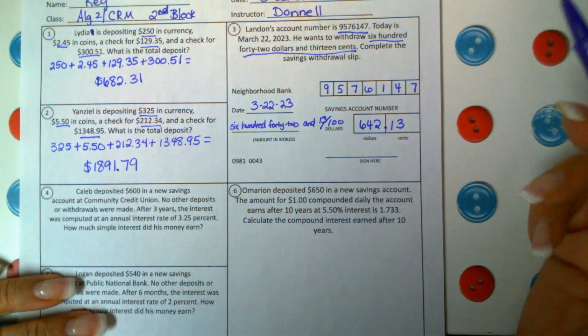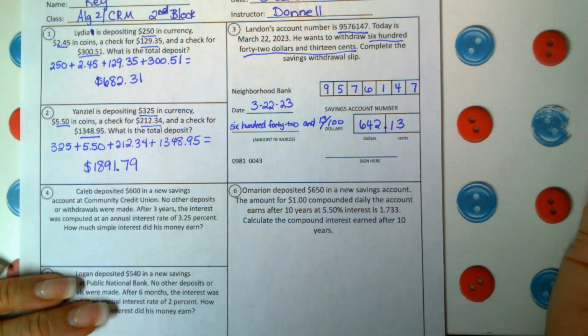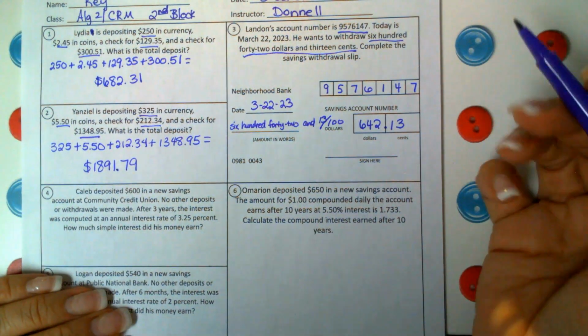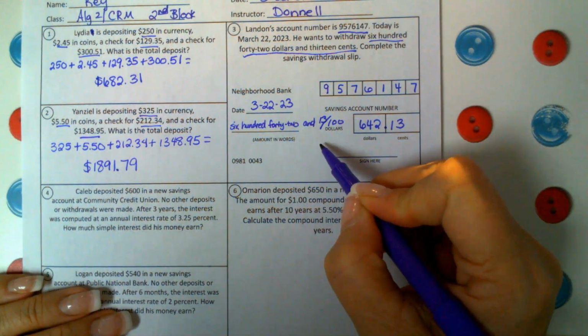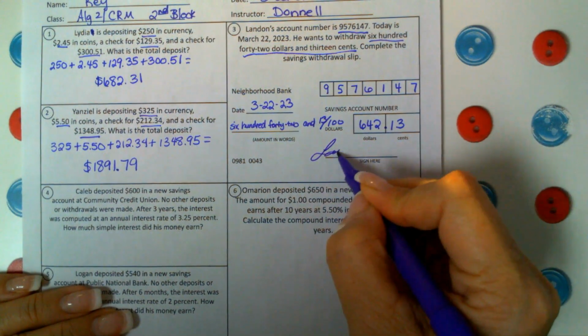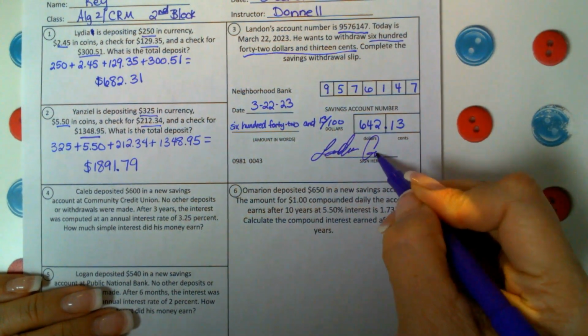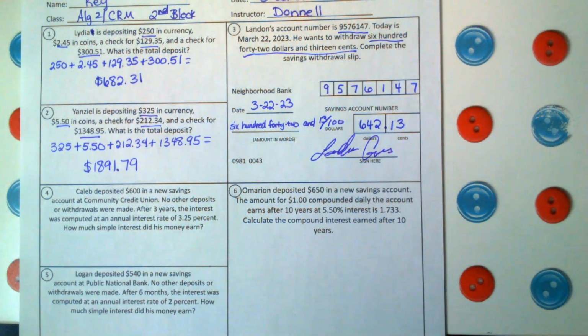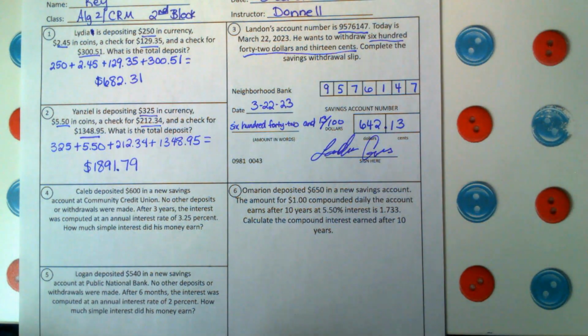All right, and then sign here. So that's going to be Landon. Landon's going to sign. So Landon, I'm going to forge your signature right here. Beautiful. Now you can put whatever signature you want on there. That's fine, as long as it looks like a signature. All right, so that's number 3.